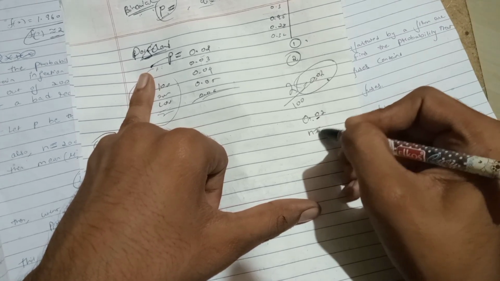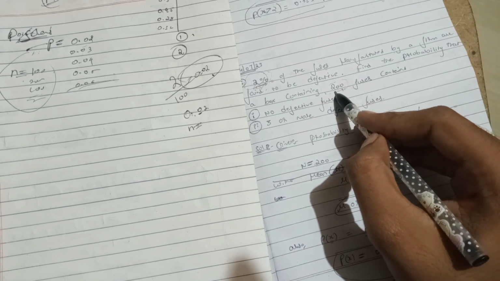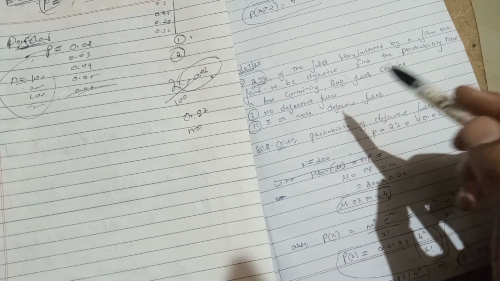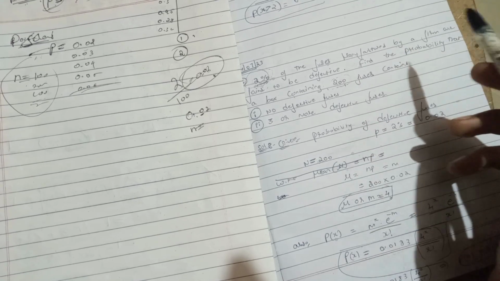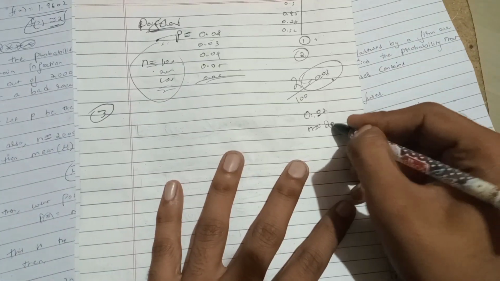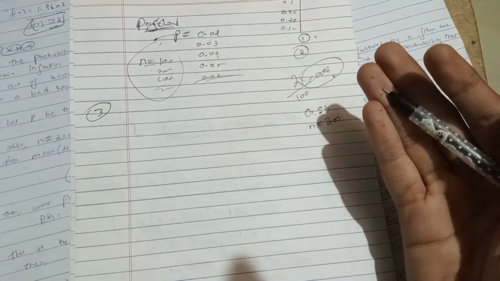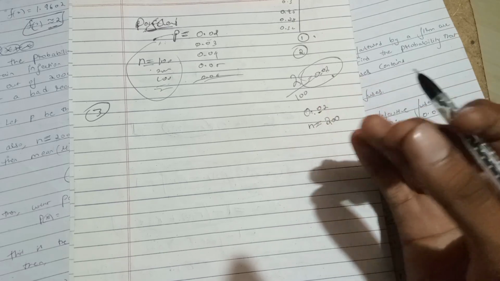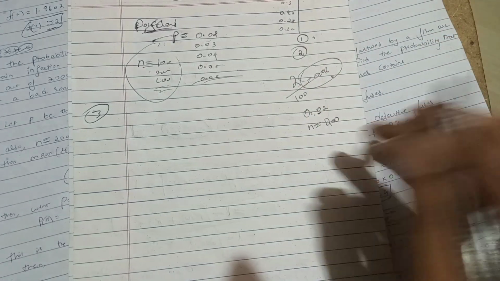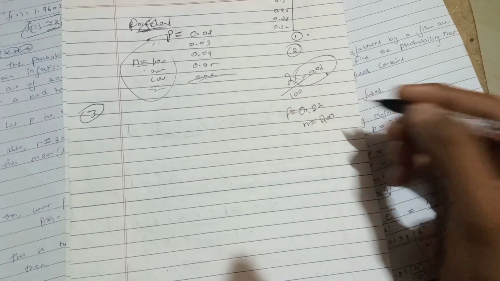To verify, the N value is much greater. N is 200, whereas in binomial distribution N was supposed to be 10 or 20 or 30. Here N is 200 and P is 0.02.